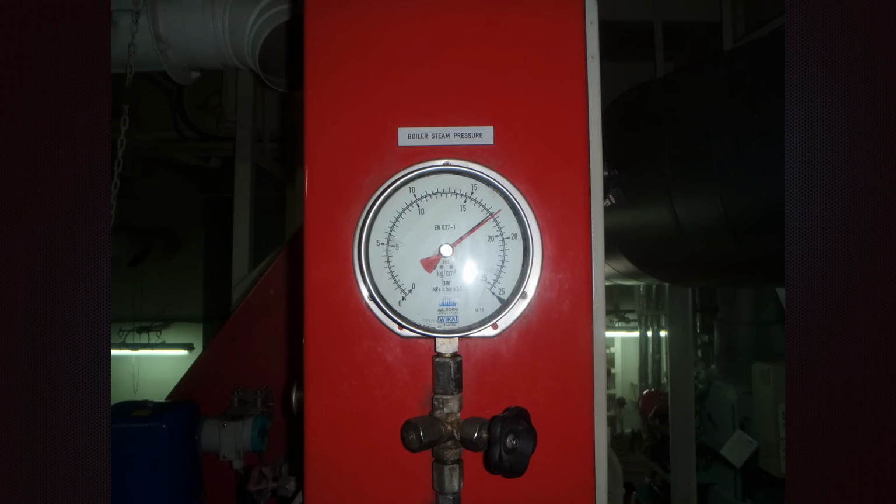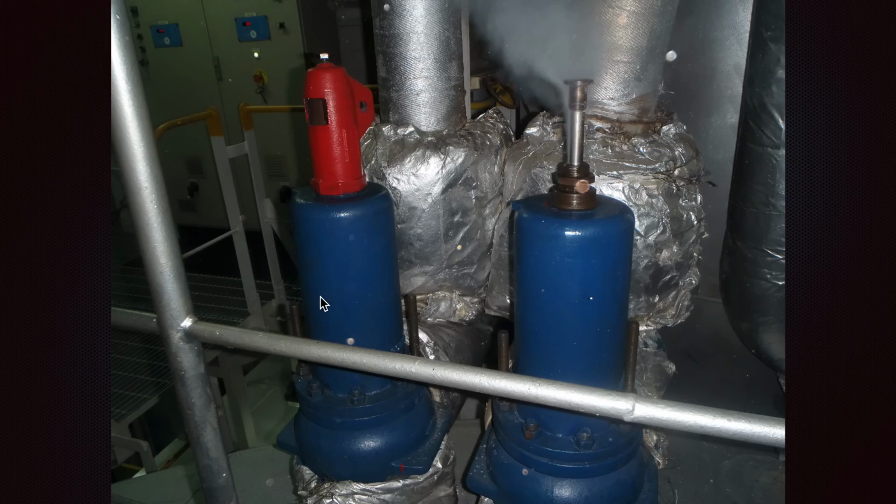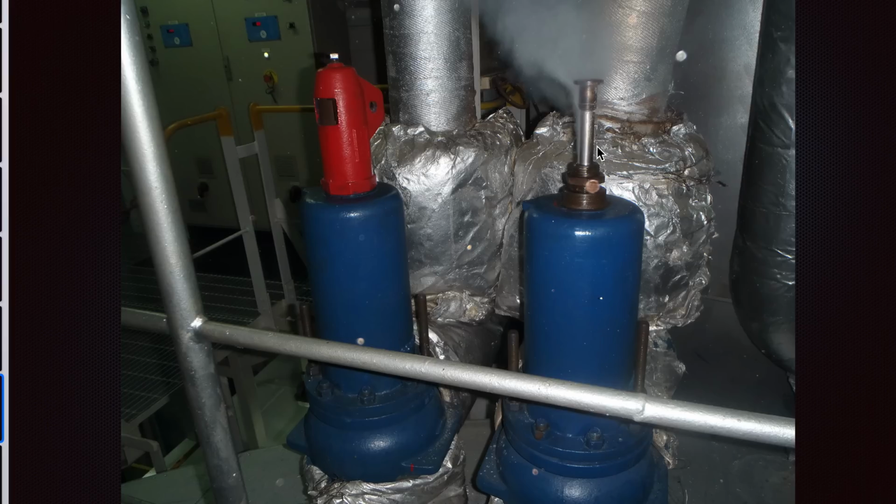Here you can see the pressure increase, and later on the valve operates. We have some leakage here through the shaft, but most of the steam goes to the safe area and does not affect the engine so much.